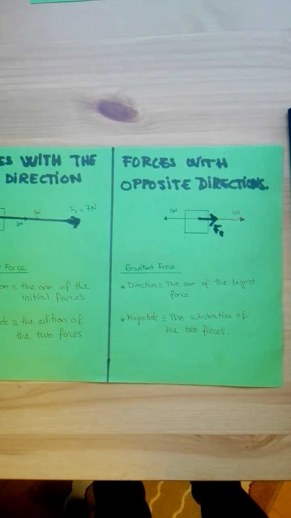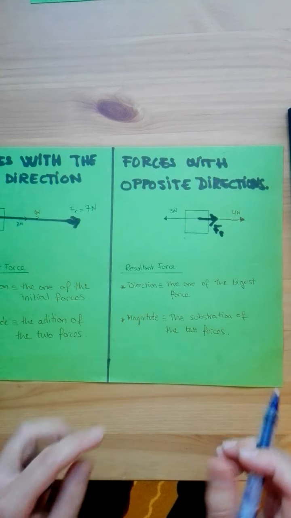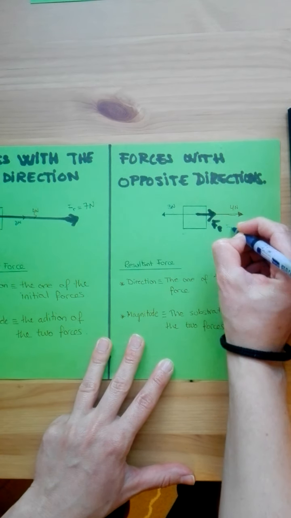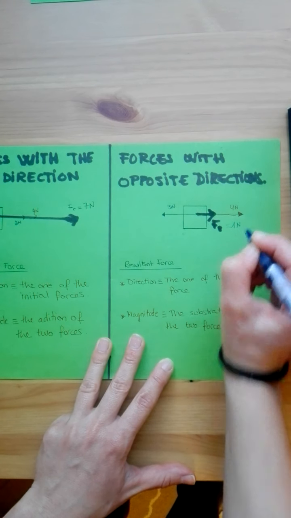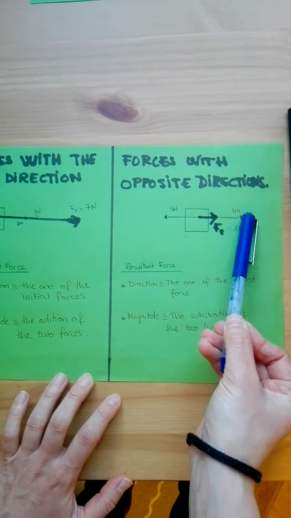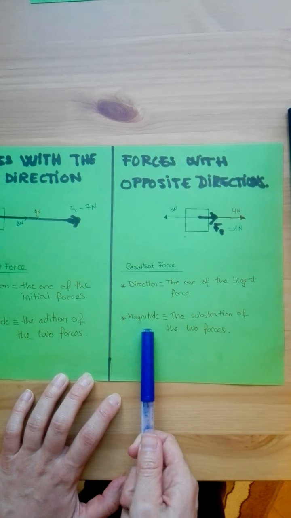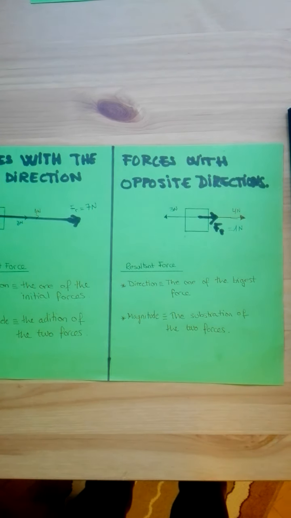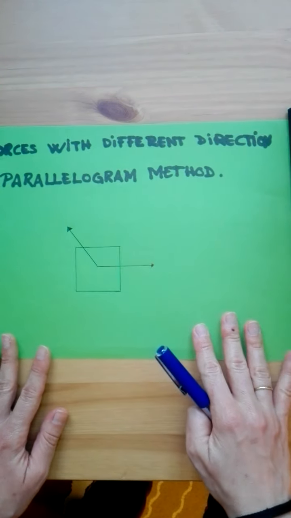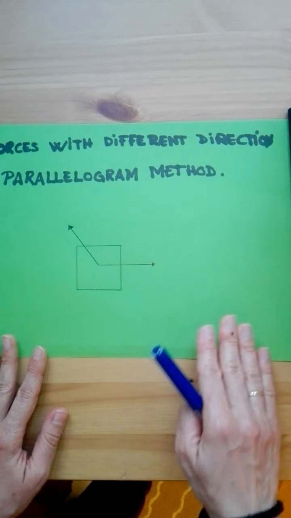Okay, so in this case, as we have a force of 4 newtons and another of 3 newtons, the resultant force is a force of 1 newton in the right direction. Okay, the direction of the biggest force, the one of 4 newtons, and the magnitude is obtained by subtracting these two forces.